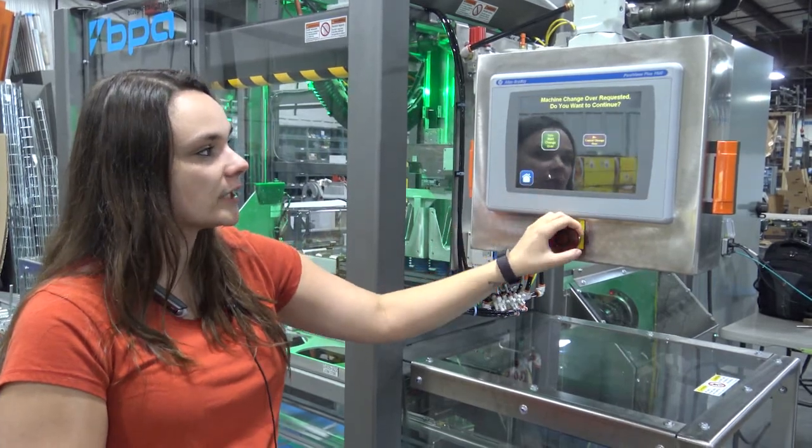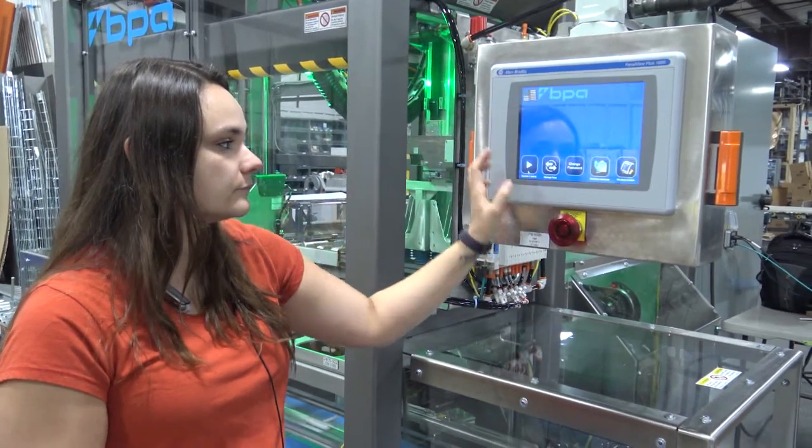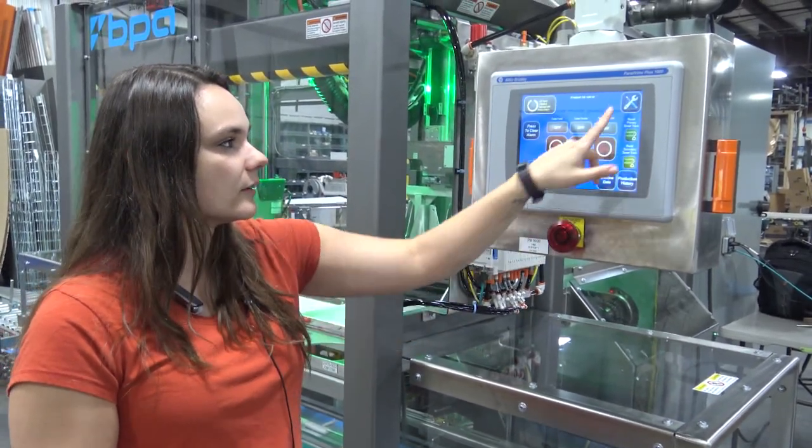This is our changeover screen. This is where you would go to begin your changeover onto the next product code. Let's go back here.